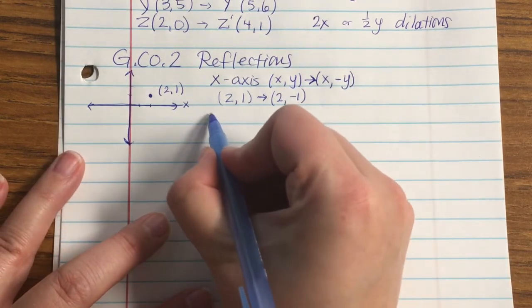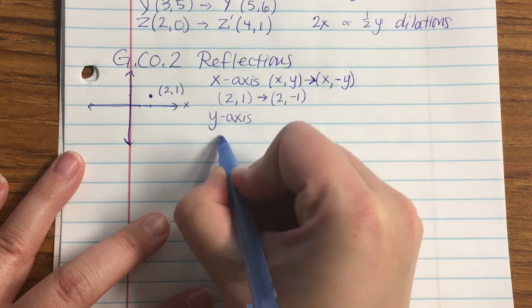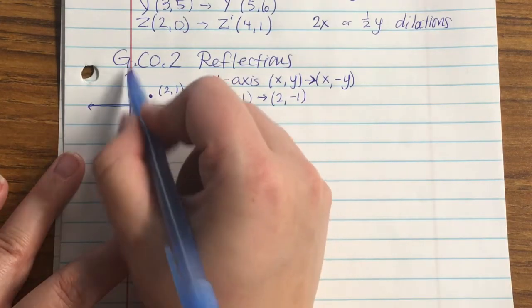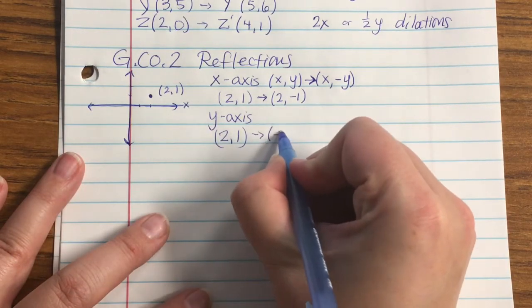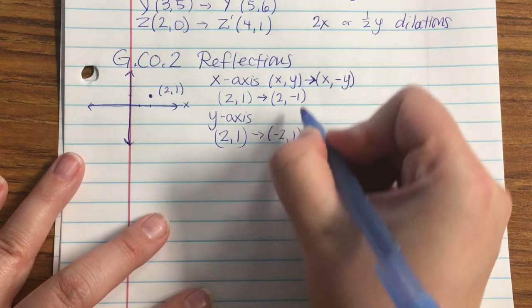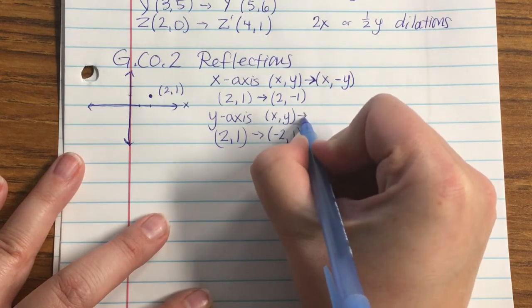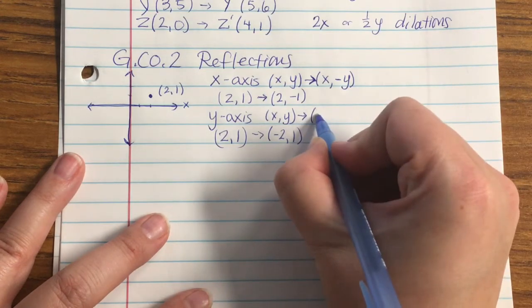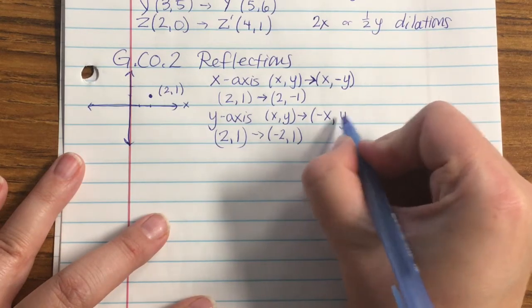Now let's take across the y-axis. Our 2, 1 would become what if I reflected it across the y-axis? It would become negative 2, 1. So our x, y goes to negative x, because the x's are opposite, and then just plain y.